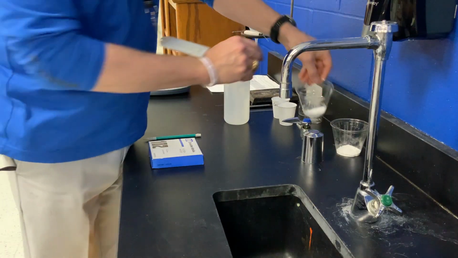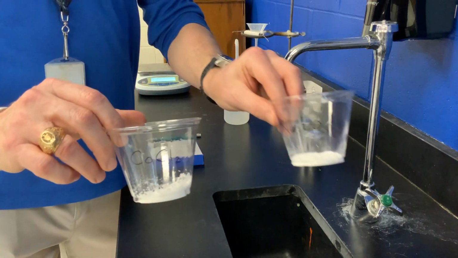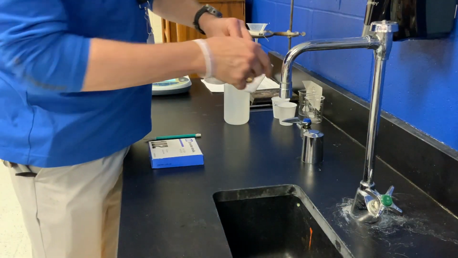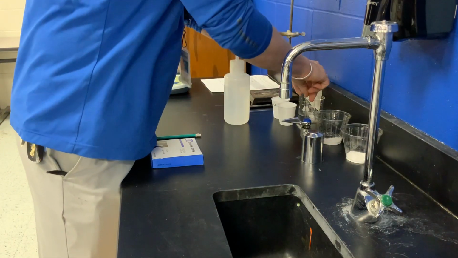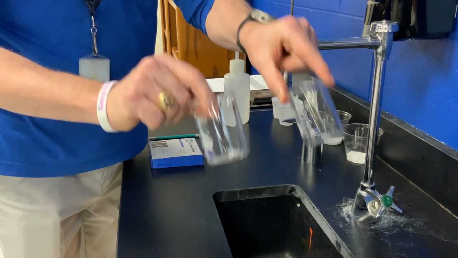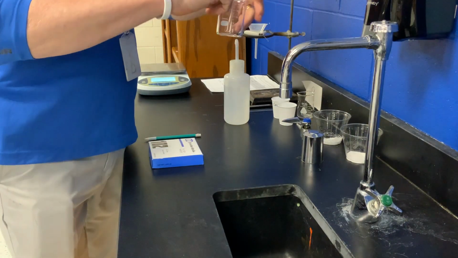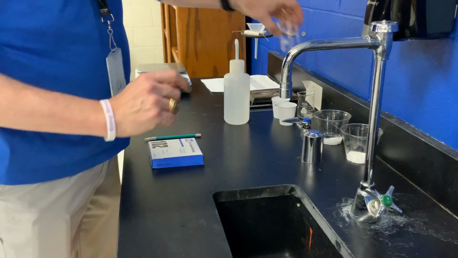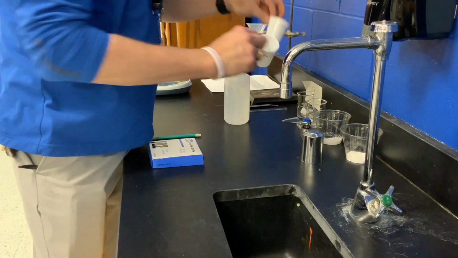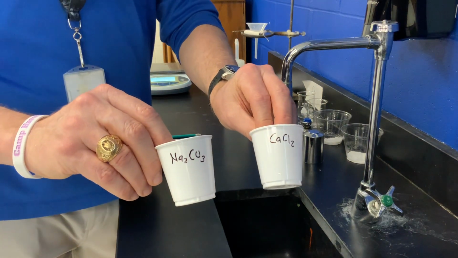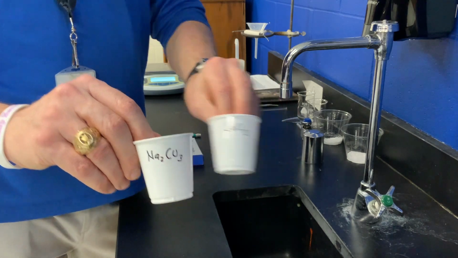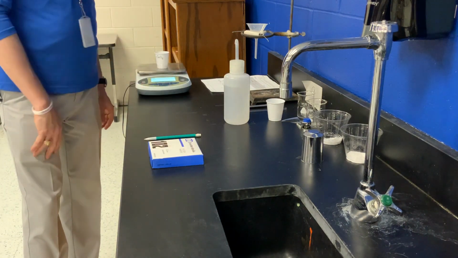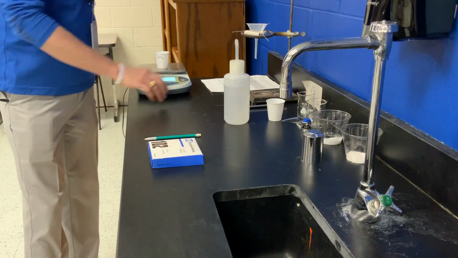Your materials, you'll have the calcium chloride and sodium carbonate, a pair of those for every 2 labs. Every lab will have 2 100 ml beakers. It says to fill up to 50. You'll see the little marks on the beaker. You can use those. You'll have 2 white cups. These are for weighing the solids. Remember that you need to zero the balance before you weigh the solids.